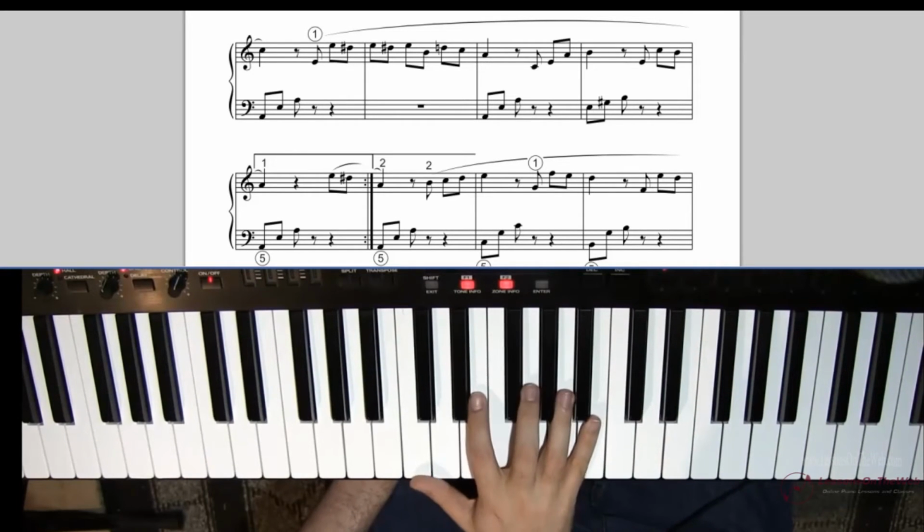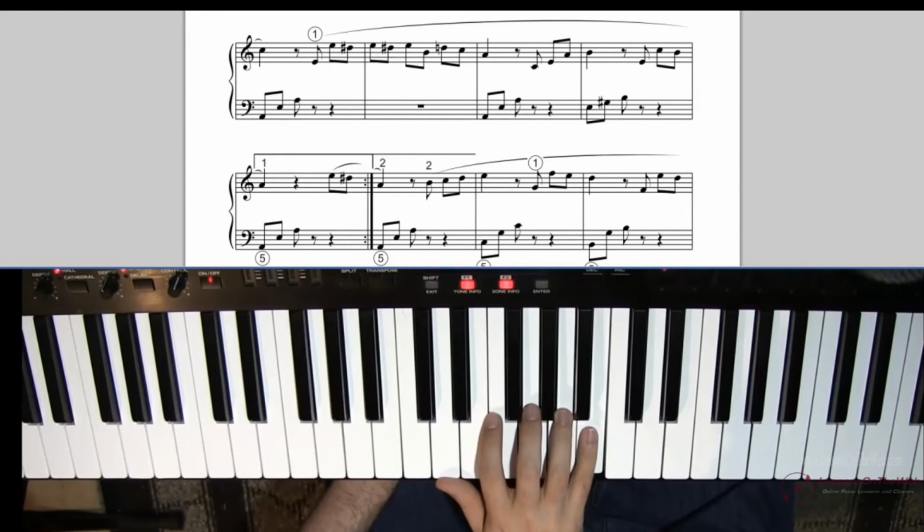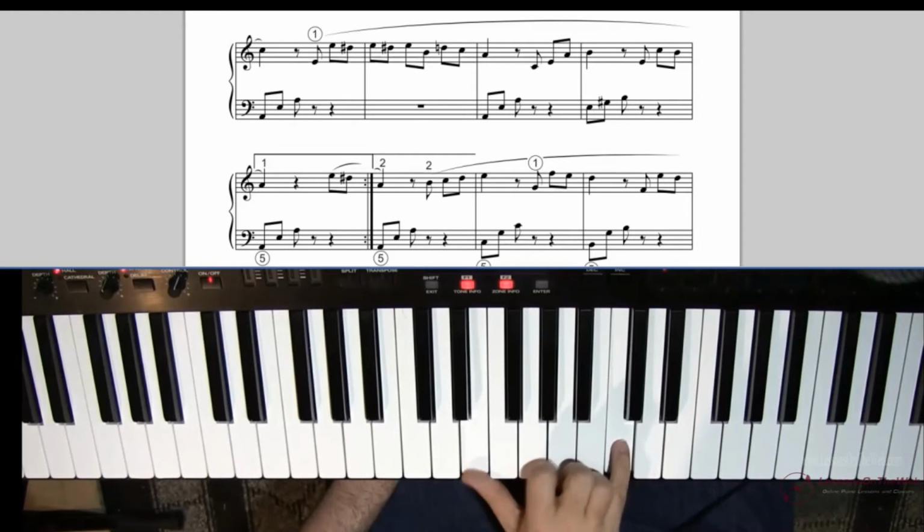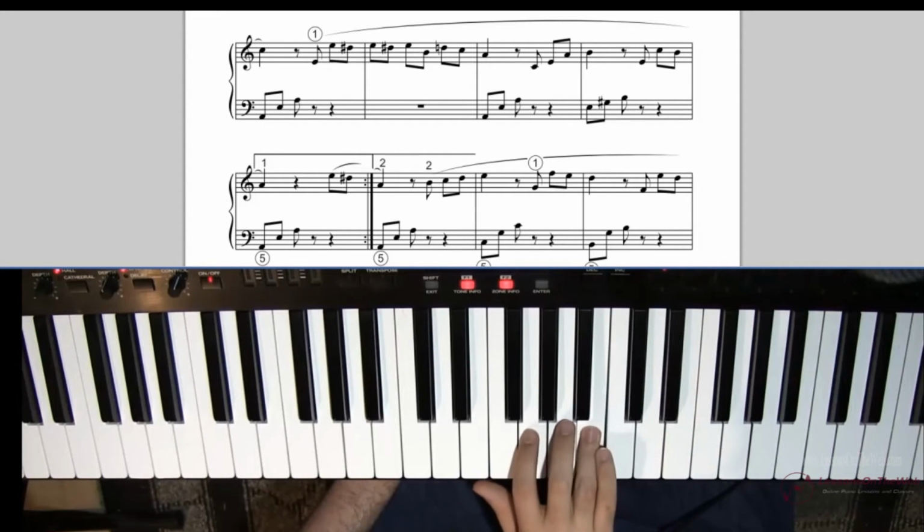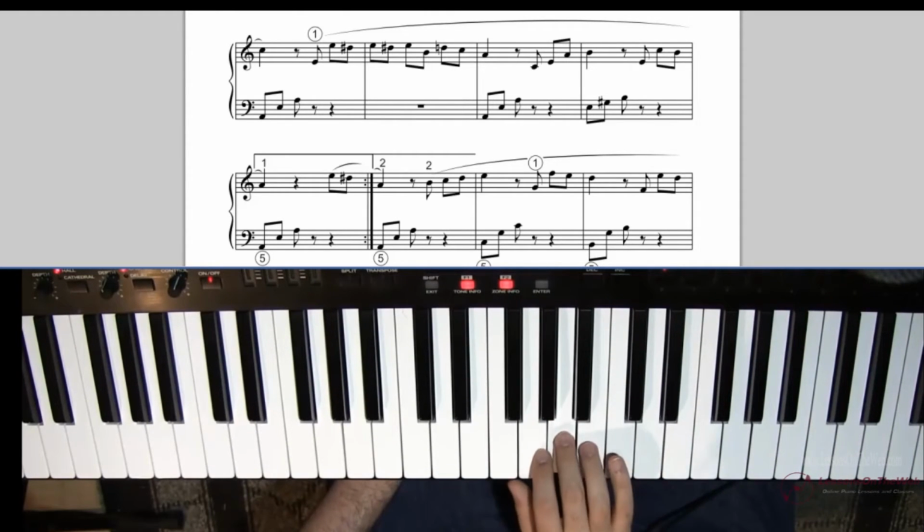And just like before, you got C, E, A, B with 1, 2, 4, 5. And then here it changes a little bit where you got E with 1, C with 5, B with 4, and A with 3. So that ending, well actually that goes into the next line, but it goes E, C, B, and then on the next line you're going to hit that A with 3. So here's how the whole right hand's going to go.